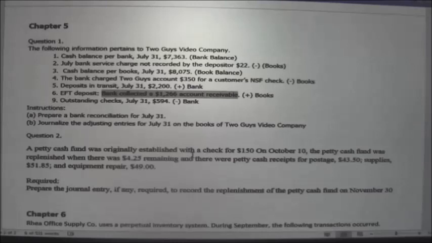You want to add up your expenses, cash receipts for postage, supplies, and equipment repair, $43.50, $51.85, and $49. And then you'll compare it. If there's $425 and there was $150, that means I have to put back $145.75. Okay, I have to put back $145.75. How much are my expenses altogether?